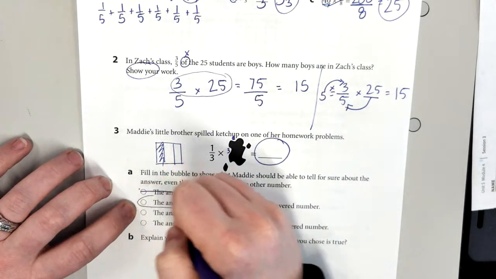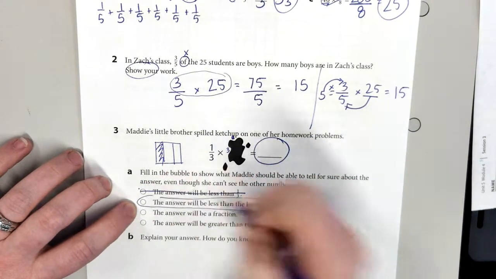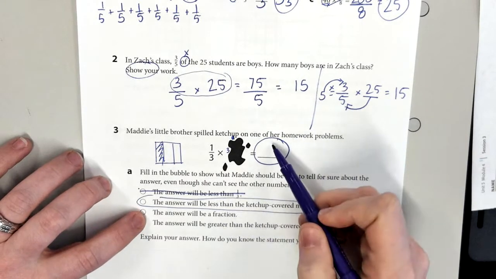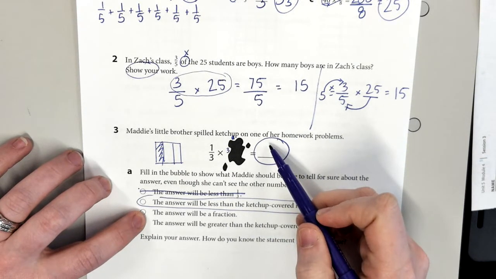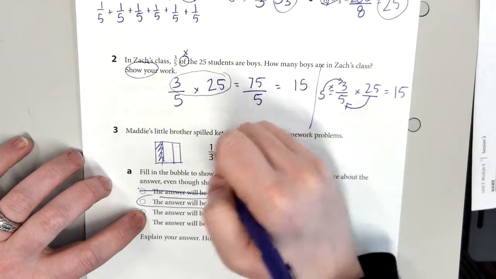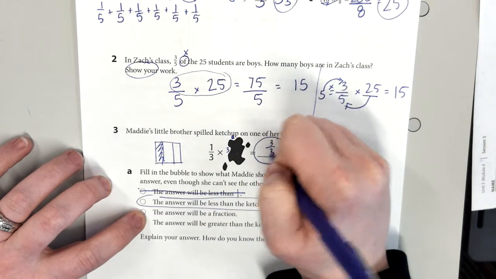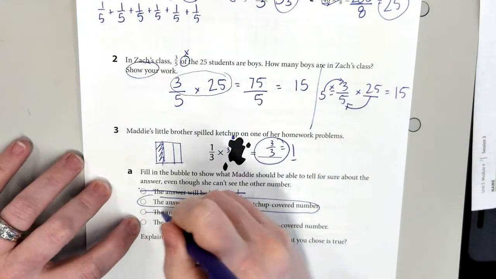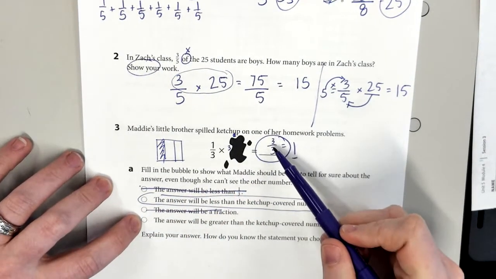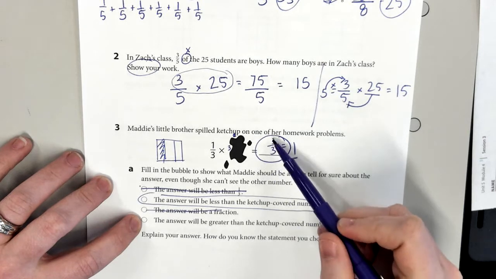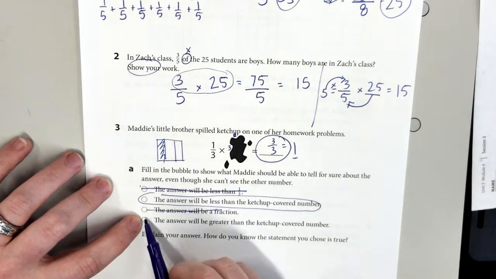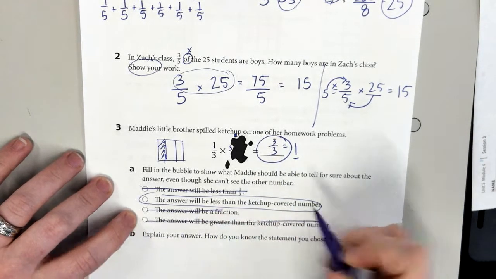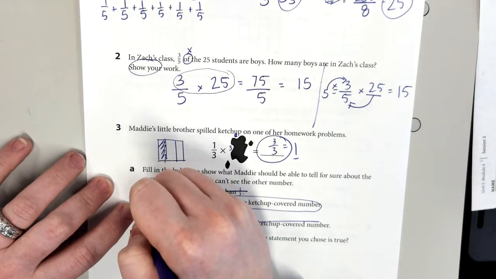So far, I think this one is right, but I'm just going to double check it. The answer will be a fraction. Does the answer have to be a fraction? Not necessarily. We said 1/3 times 3 equals 3/3. That's the same as 1 as a whole number. So it doesn't necessarily have to be a fraction. Or the answer will be greater than the ketchup covered number. We thought that no, that's not working. It seems to be less than. So I'm going to fill in this right here.